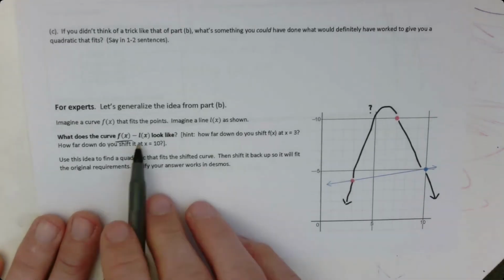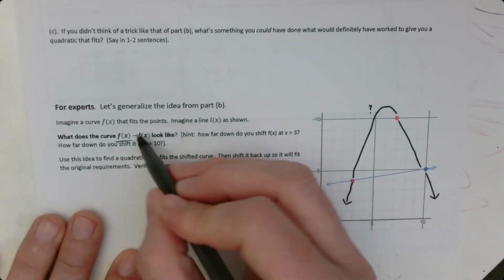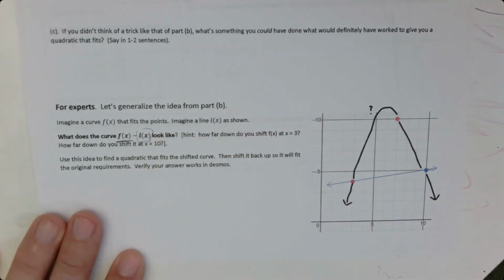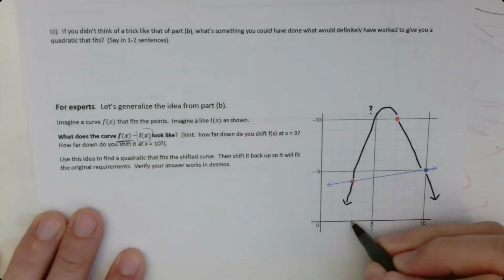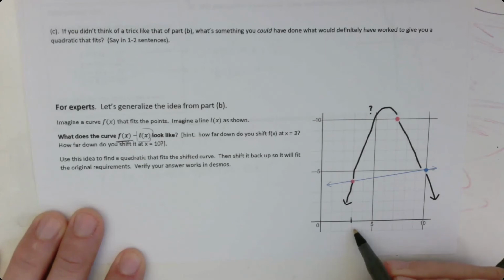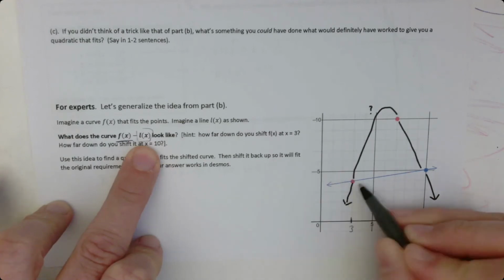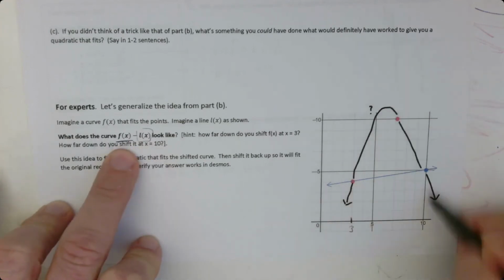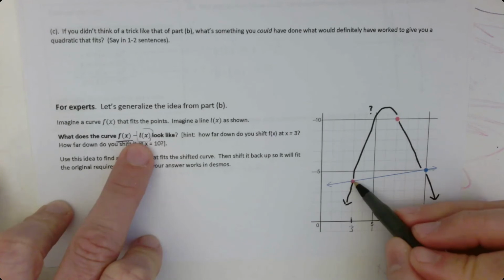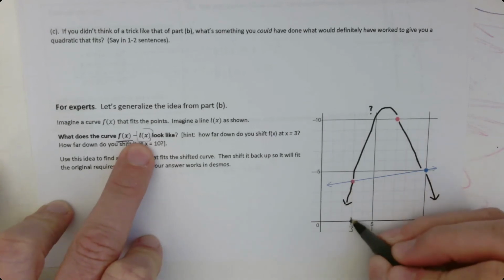Well, remember, for particular values of x, L of x is just a number. So what is L of x when x equals 3, for example? Well, let's look at the y value at the line. So when x equals 3, the y value at the line is 4. And if I take my parabola and I shift just this point down by 4, it gives me a root.